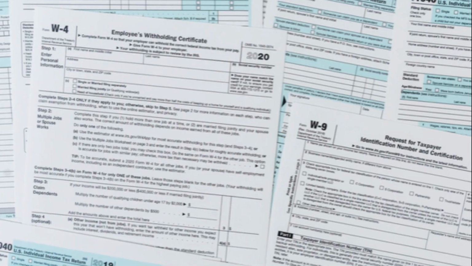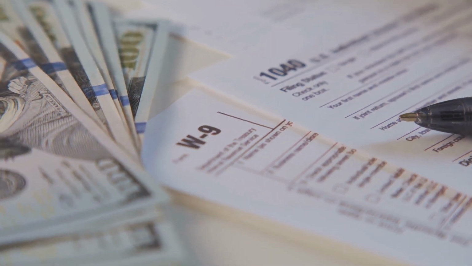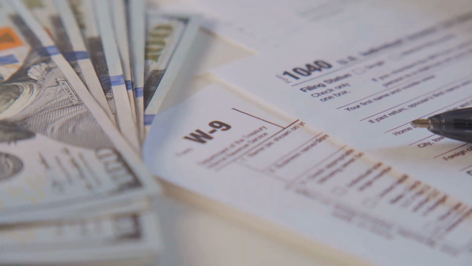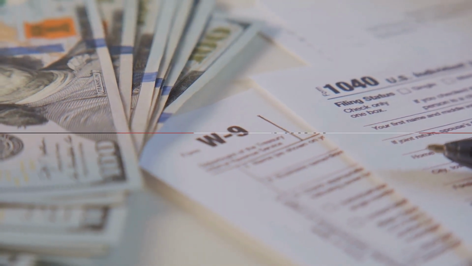These include W-2 forms, which report your annual wages and the amount of taxes withheld from your paycheck, 1099 forms for additional income, and receipts for tax-deductible expenses.